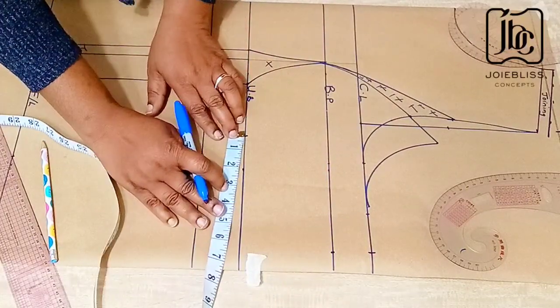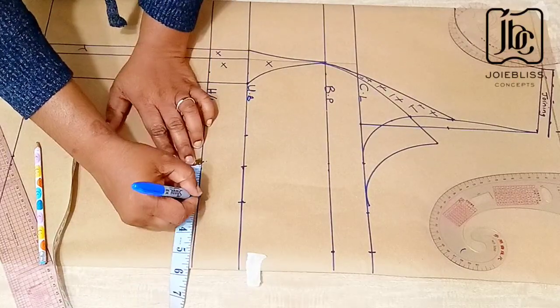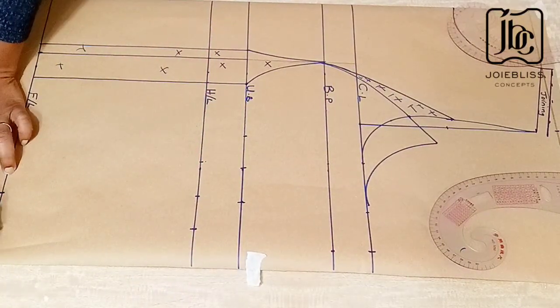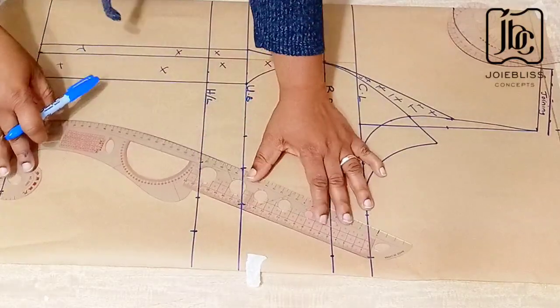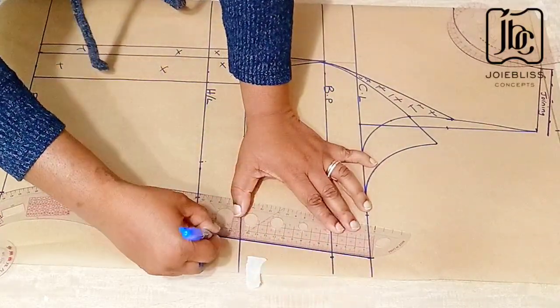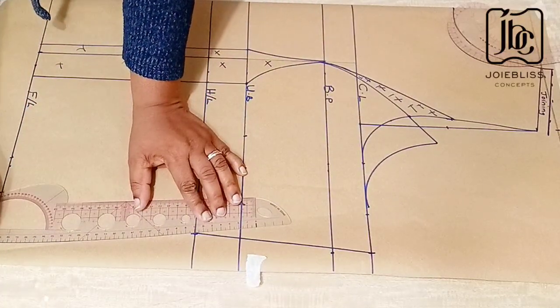Okay, so I'll just take the measurement, add it, then I'll add my sewing allowance. You see, very easy, very easy. So I will just add everything like this, and I'm going to connect everything, and you start seeing the shape coming out. You can determine your neck design. You can make a U-neck, you can make any shape of your choice.